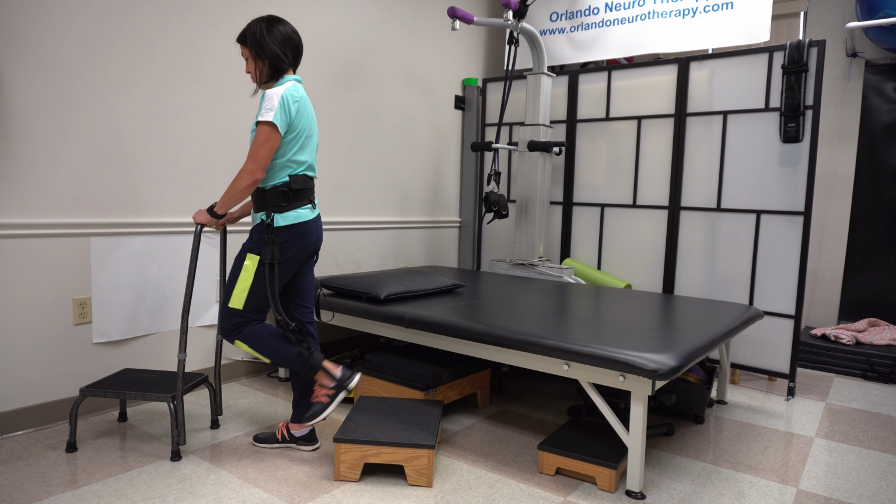So if there's anything I would say to think about when you're in this position, it would be to work less. Let the bungee do a little bit of the work and you do a little bit of the work. And I think you'll find that you'll get a lot further with that exercise. And then to carry that over into standing, same thing with the bungee. So use that bungee cord to help bring your leg up to the back.